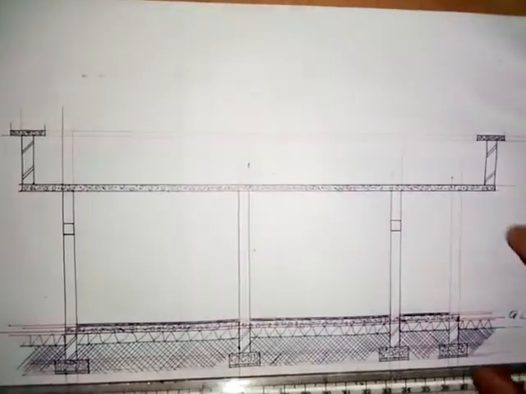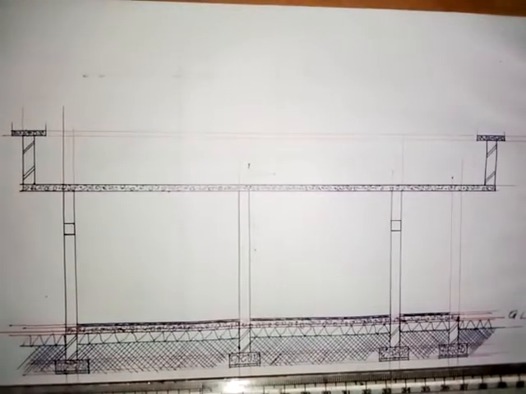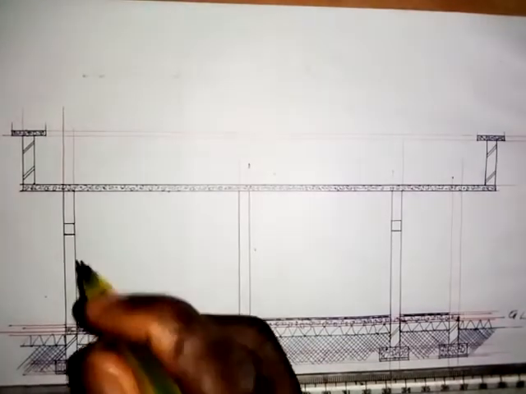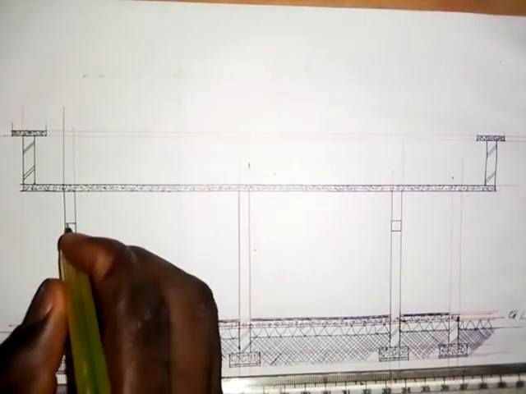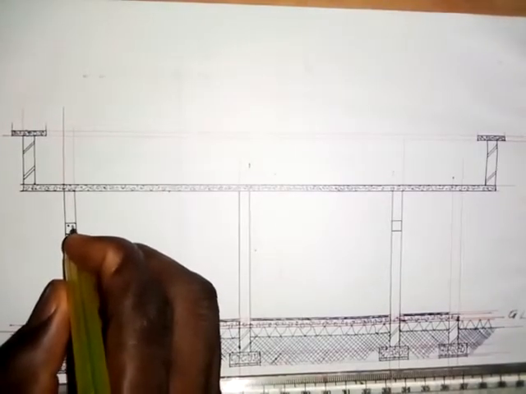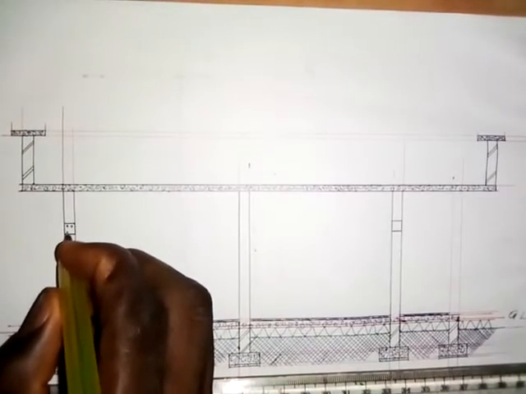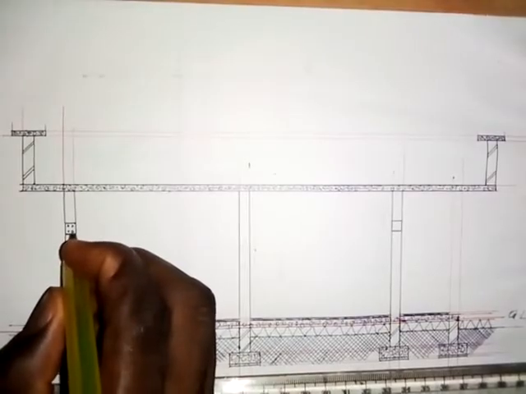For this one, this is a very special word, so I'll come back to that. So for the lintel, you put this symbol.